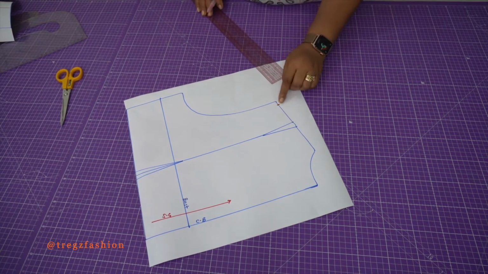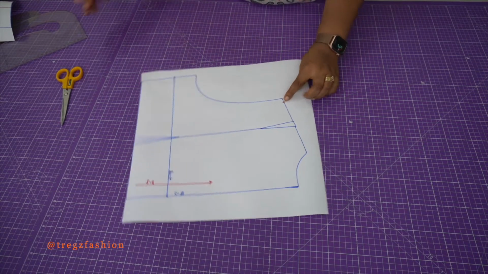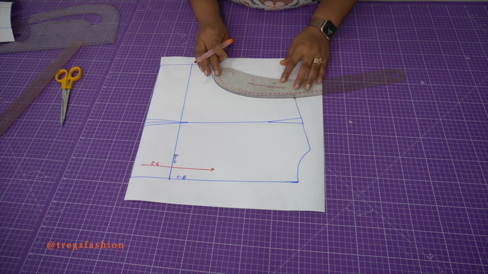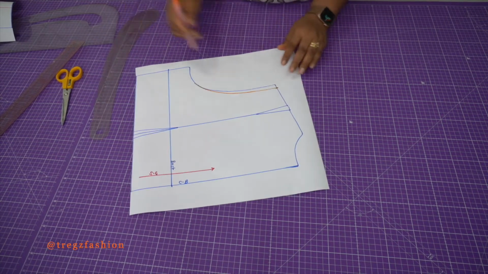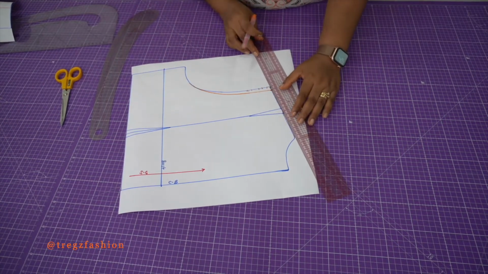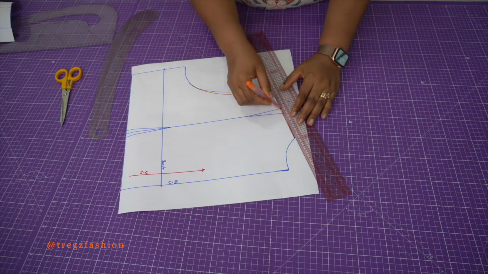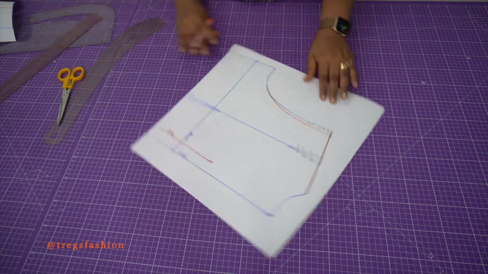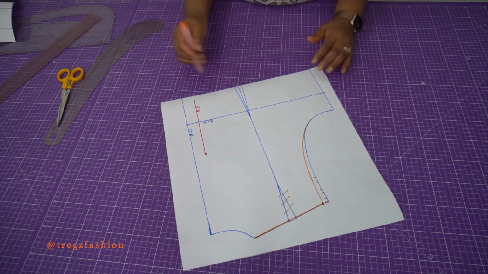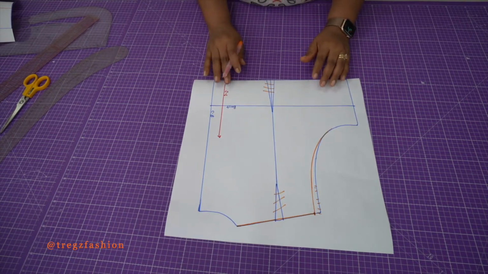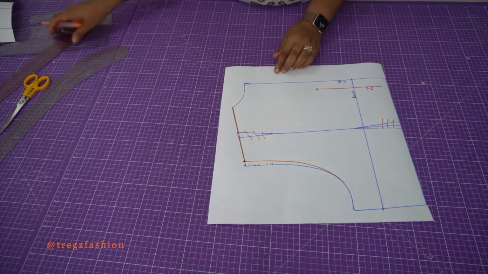So from here, I take it in 1 cm, and then I'm going to just redraw this nicely and connect it to the armhole nicely. Okay, so that means we don't need this part anymore. And then I'm just going to straighten my shoulder line. So that way we eliminated these darts. And so we're also going to just ignore these darts when we are cutting this pattern.